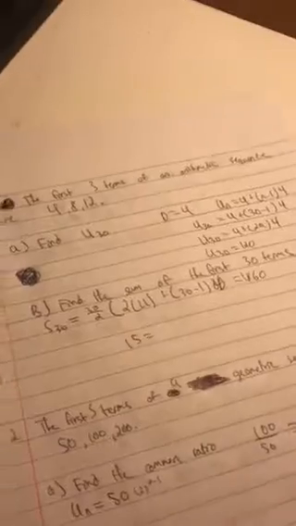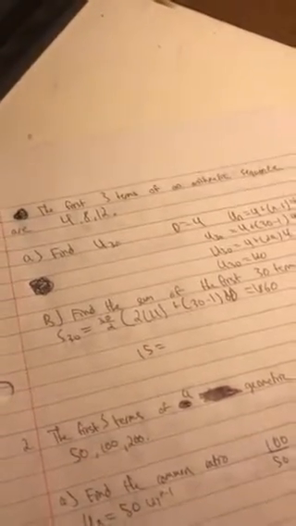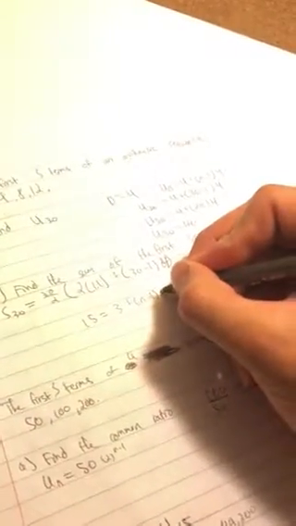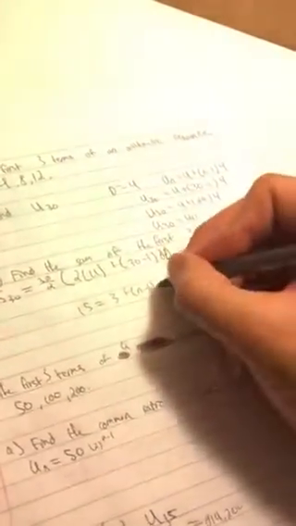If they give you a value and you have to figure out what n is, as long as you have your u1 and your common difference, you would be able to find which value of n would give you that number. Let's just say 3. You would just algebraically figure that out and solve for n.